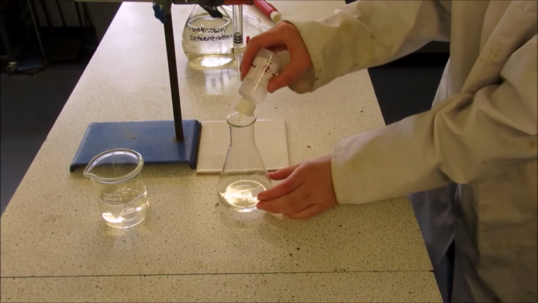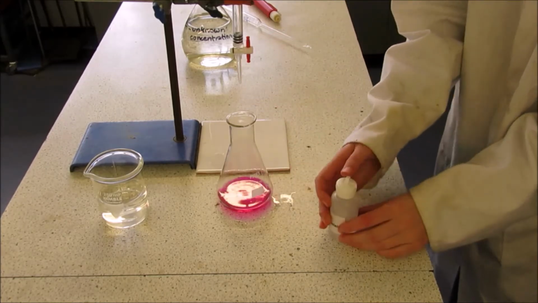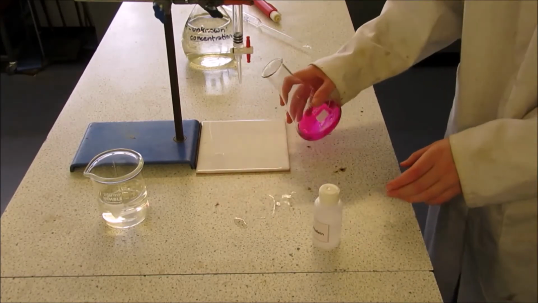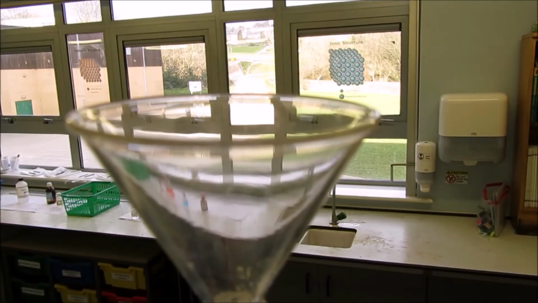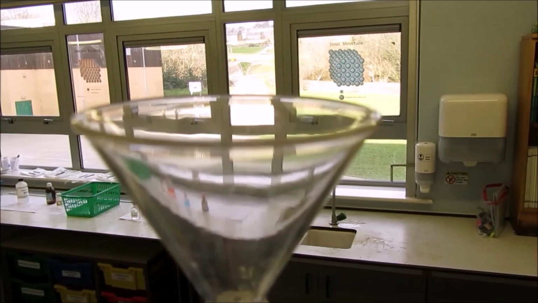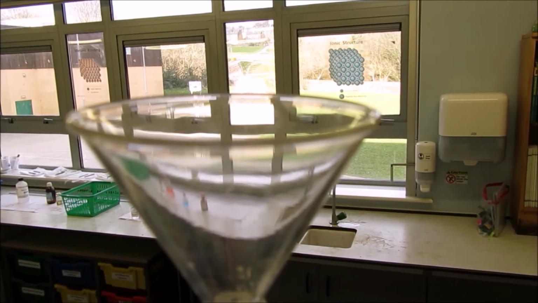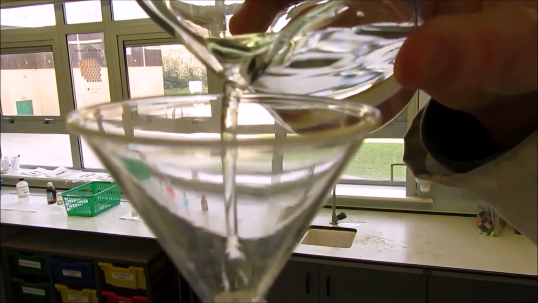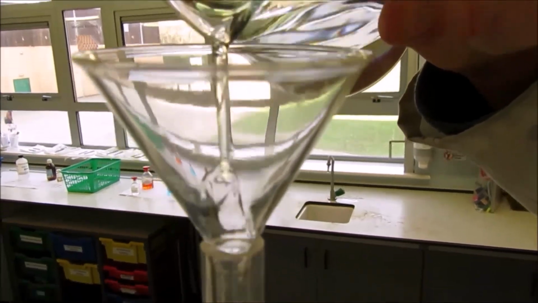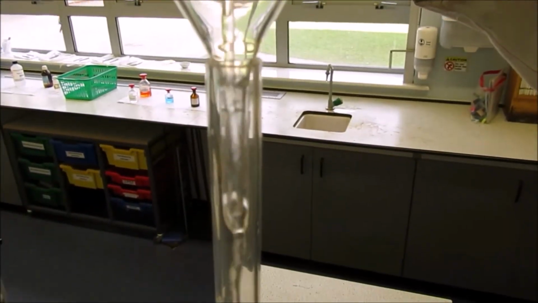Adding a few drops of phenolphthalein. Now write that down. Ensure acid is placed in the burette, as alkali can damage these extremely useful instruments. Now, ensuring the tap is closed, fill the burette with acid. A funnel should be in place to reduce the spillage potential.